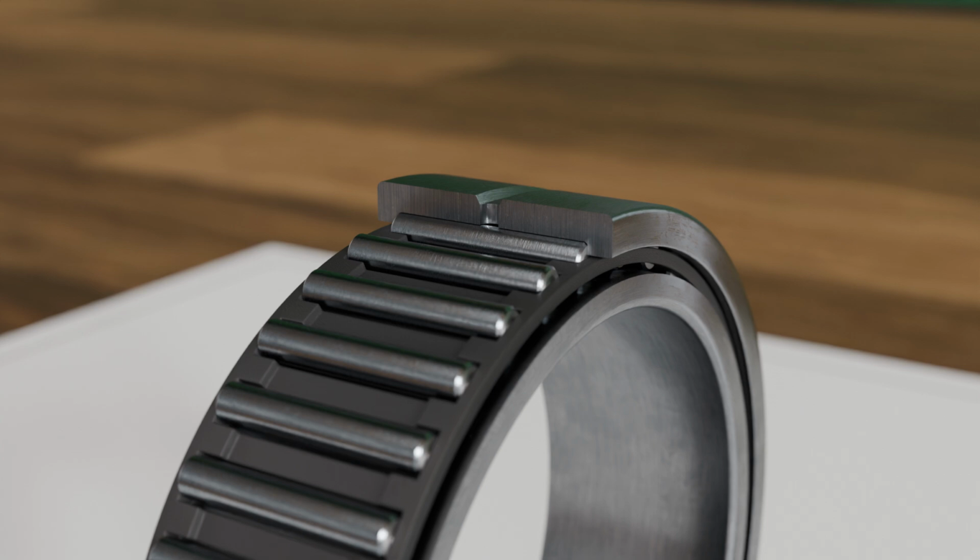The NA design has two flanges on the outer ring. These provide axial guidance for the rolling elements. The inner ring has no flanges. For maintenance, the outer ring features a circumferential groove with a lubrication hole. This allows the bearing to be relubricated even while installed.